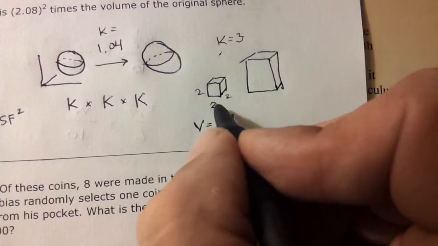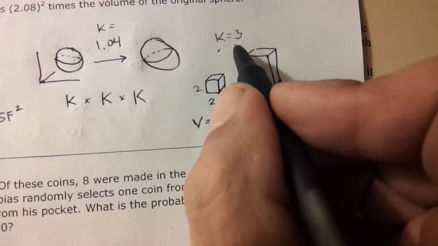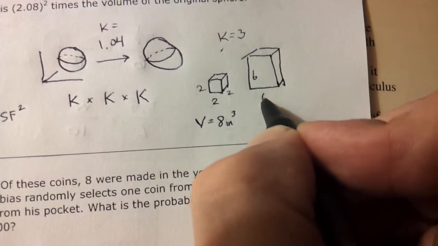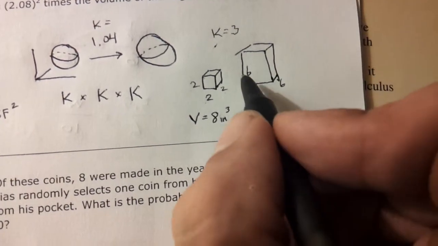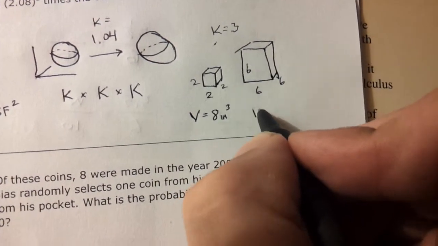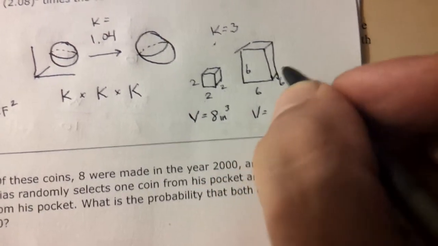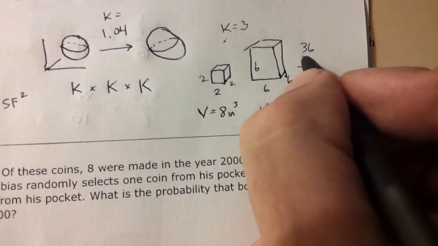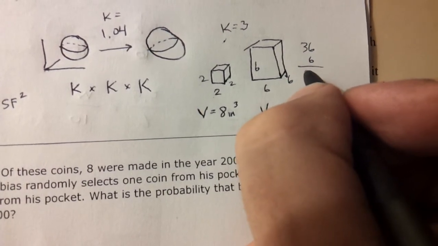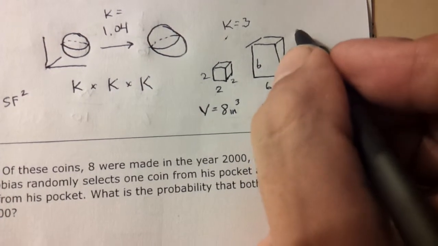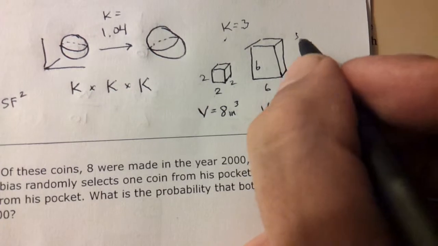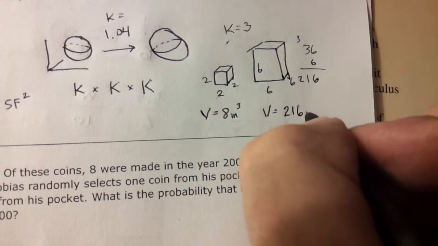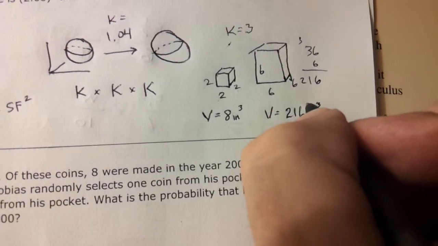Now let's figure out this bigger one. The scale factor is going to be 3 each time. So this one's going to be 6. 2 times 3 is 6. 6 and 6. So its new volume is 6 times 6 times 6, which is 36 times 6. 6 times 30 is 180 plus 36, 216, I think. 216 inches cubed.